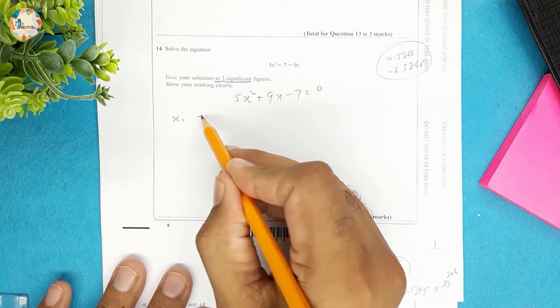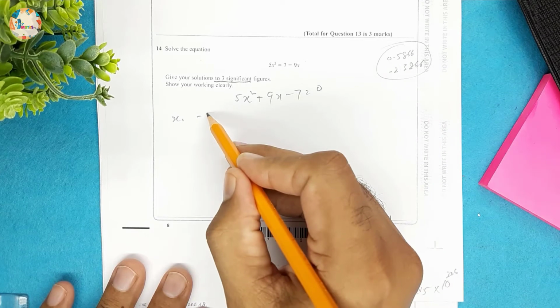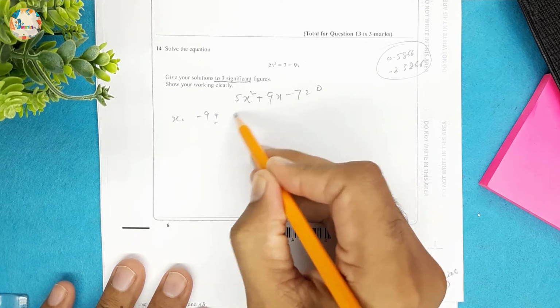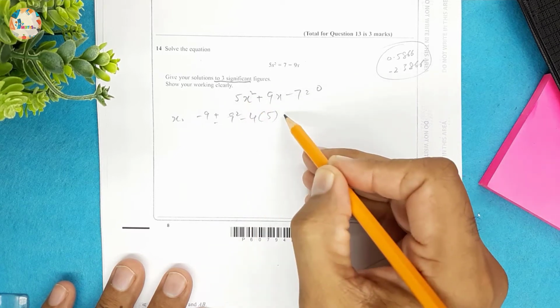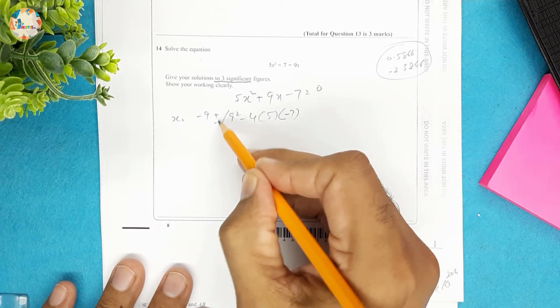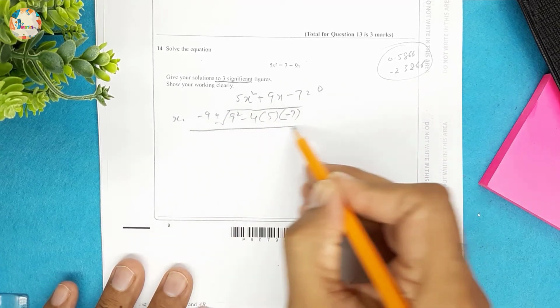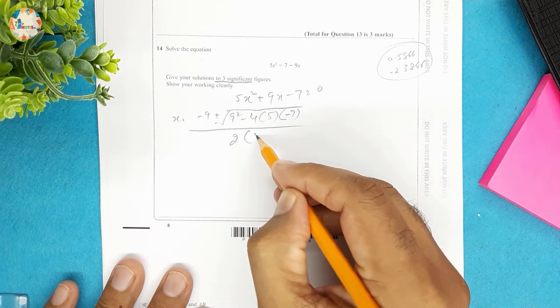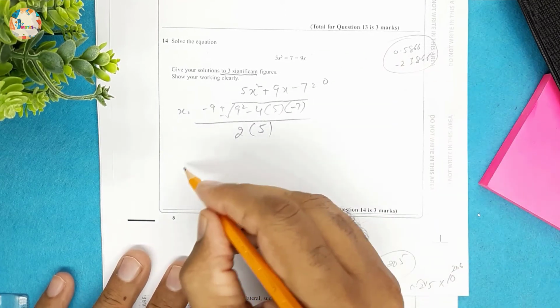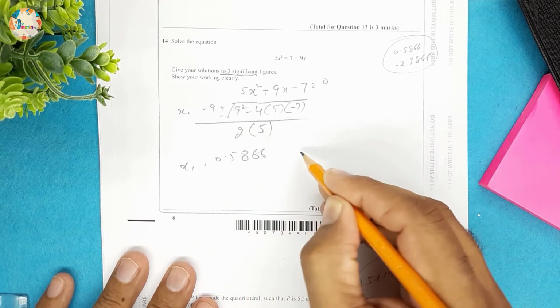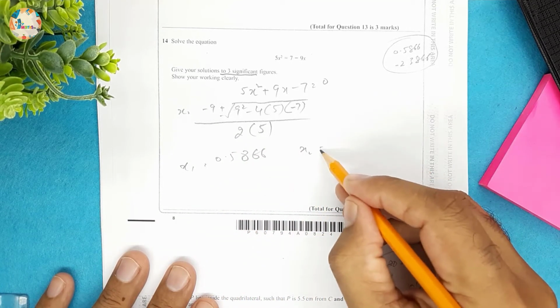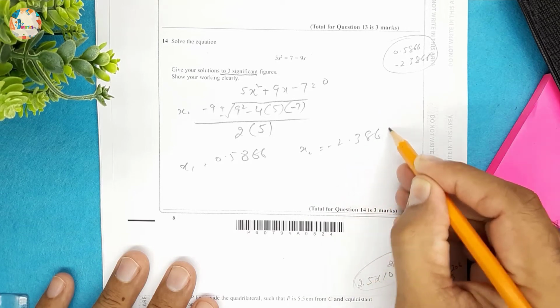So x will be equal to minus b, which is minus 9, plus minus under root b square minus 4, a value is 5, into c, divided by 2 into a, which is 5. And then we can write x1 is equal to 0.5866, and x2 we can give as minus 2.3866.